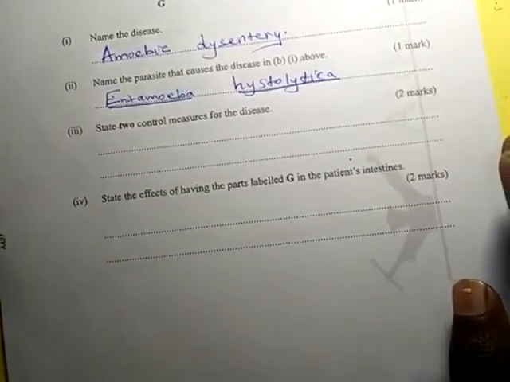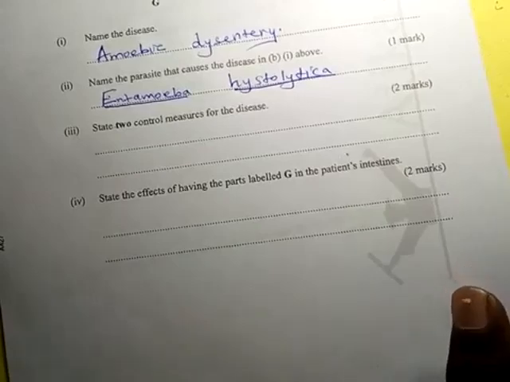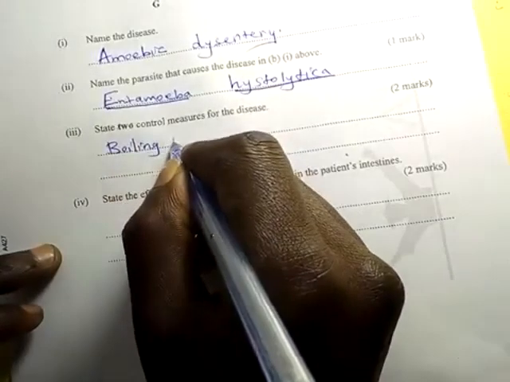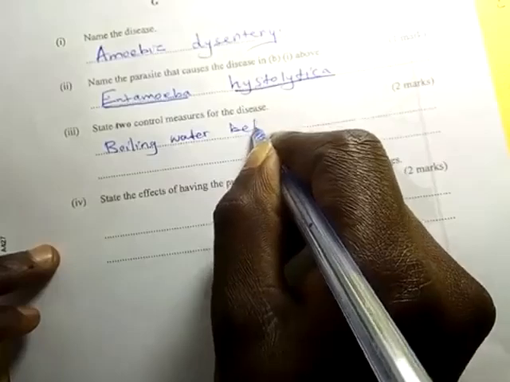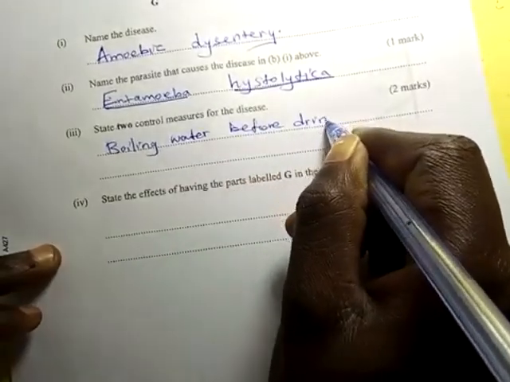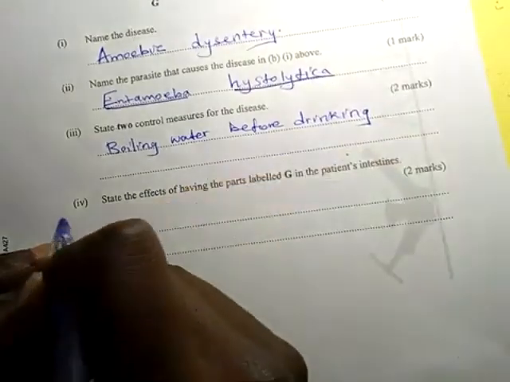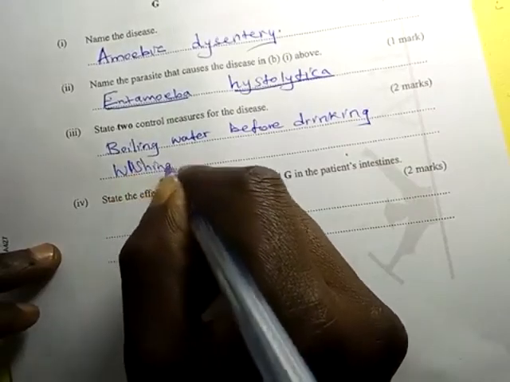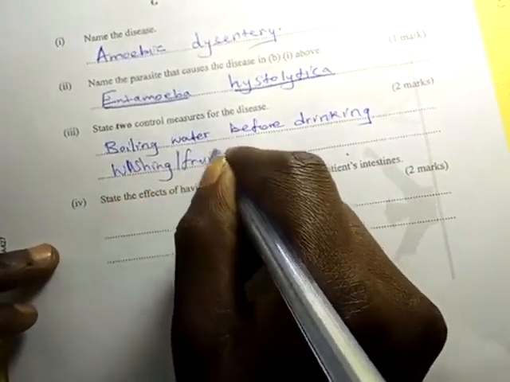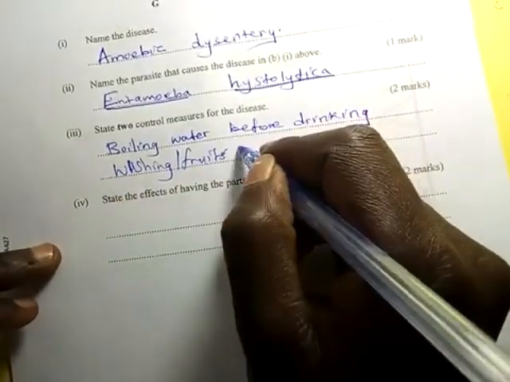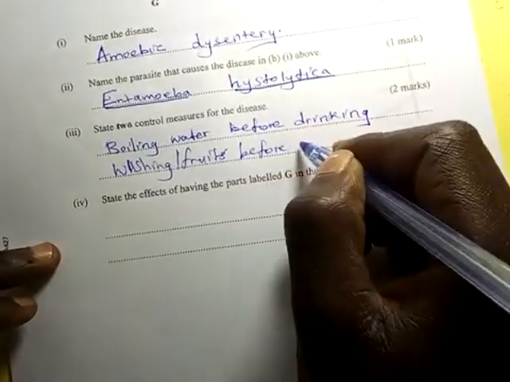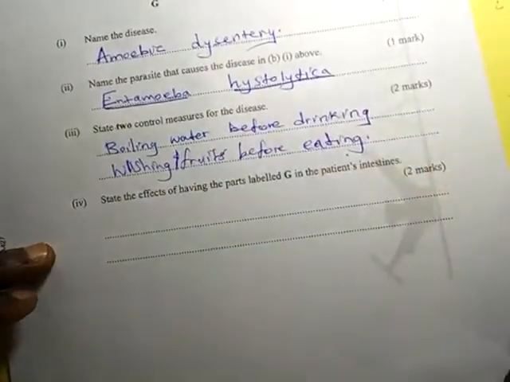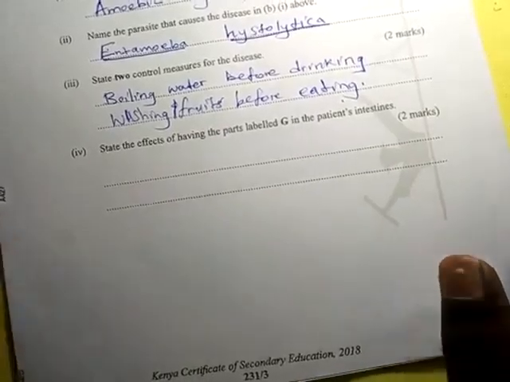State 2 control measures for the disease. You should boil water before drinking. Also, washing hands or fruits. Washing fruits or hands before eating, to prevent amoebic dysentery.